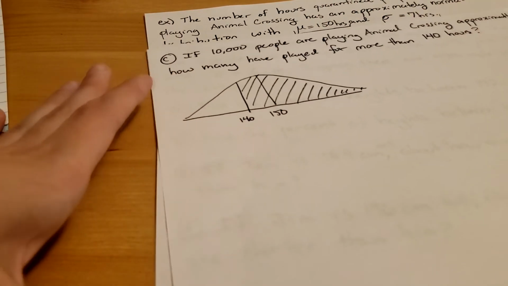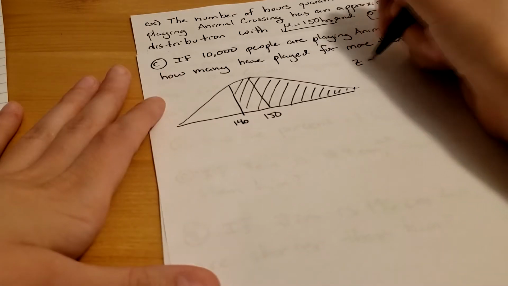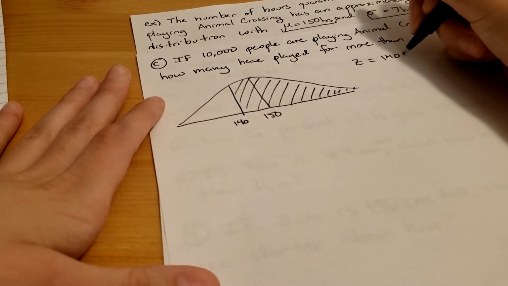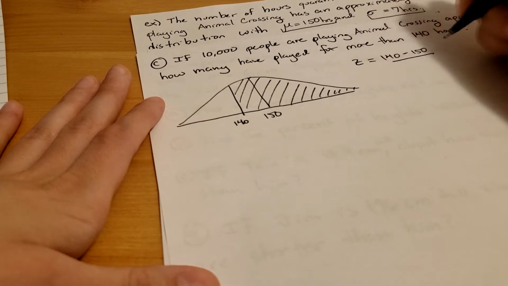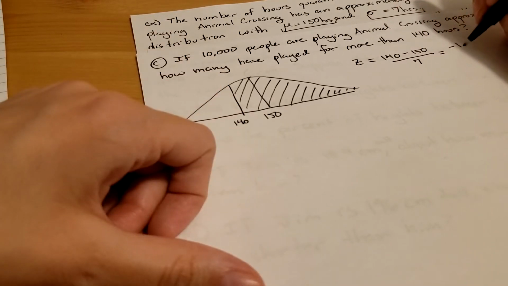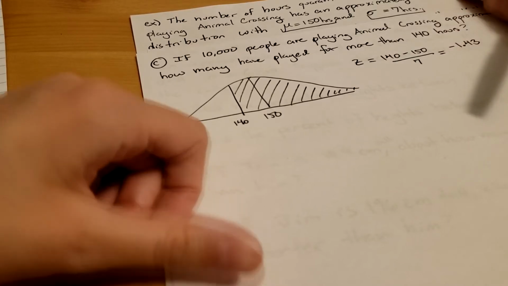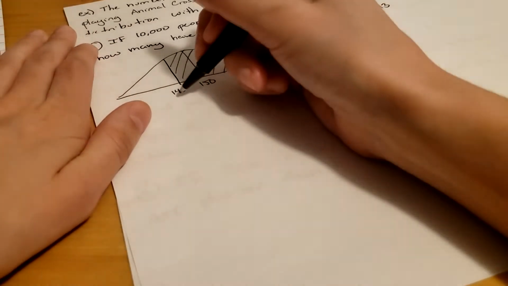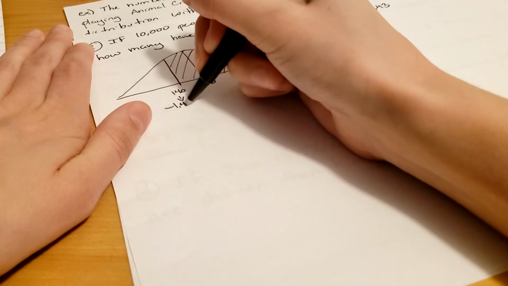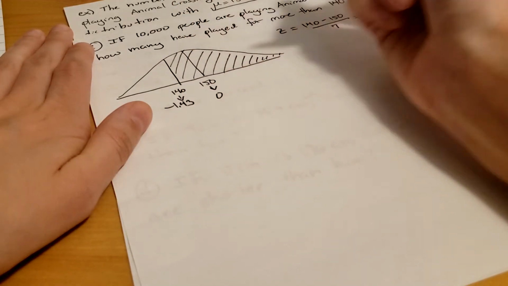Okay, so now we'll change 140 to a z-score. So it's going to be 140 minus the mean divided by the standard deviation. This gives us negative 1.43 if we round off to 2 decimal places. So this is negative 1.43, and this is the same as 0.